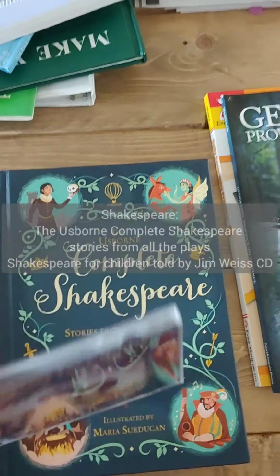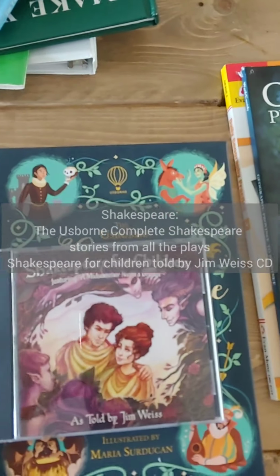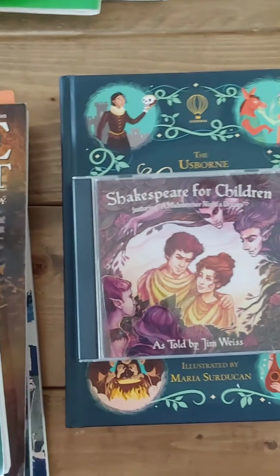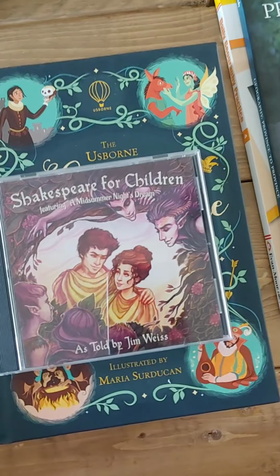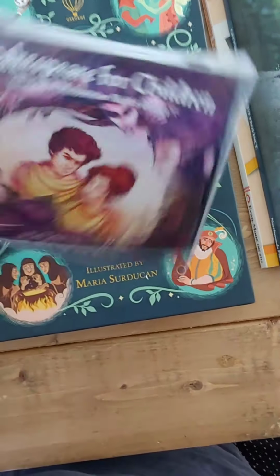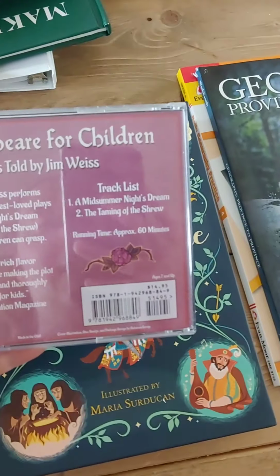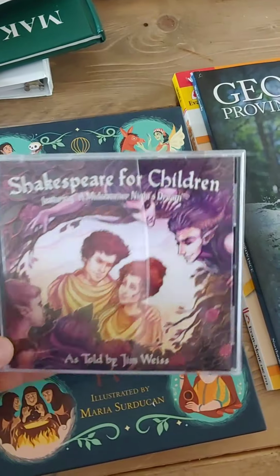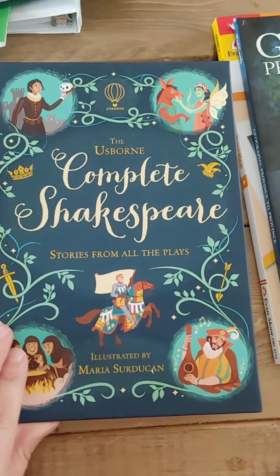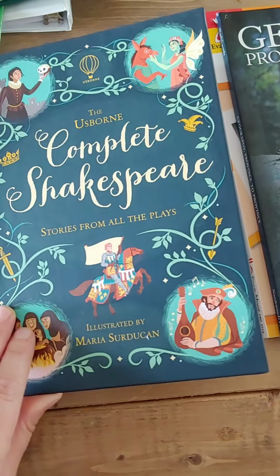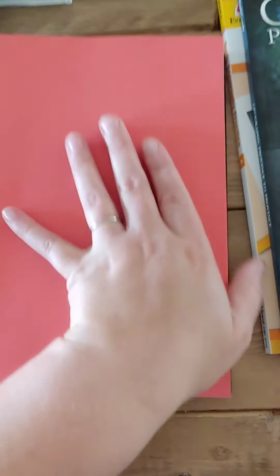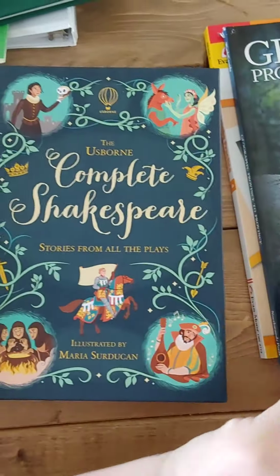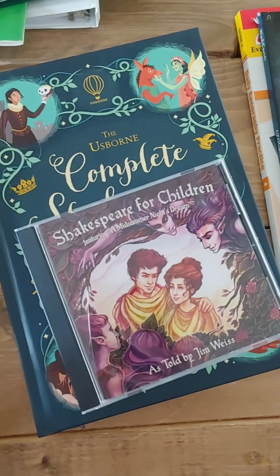I wanted to pick one of Shakespeare's plays this year for the kids to study, to get familiar with and be comfortable with. What we're going to do is, I believe the kids wanted to pick the second one on the CD here, so we can listen to it in the car. And I also have the story in here. This is the Osborne Complete Shakespeare. So we're just going to use this to read through and get familiar with that one play of Shakespeare this year. And I think we'll do a new Shakespeare play each year.